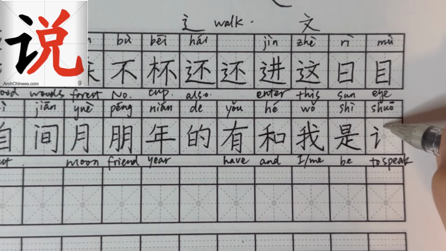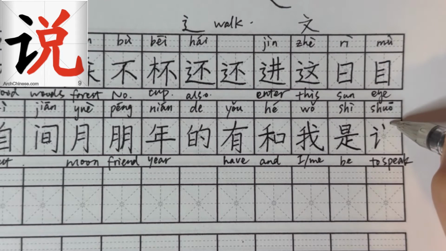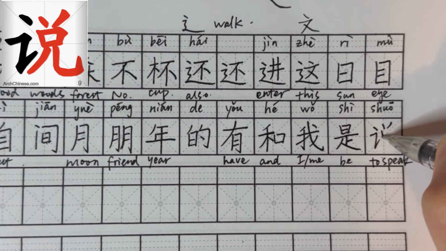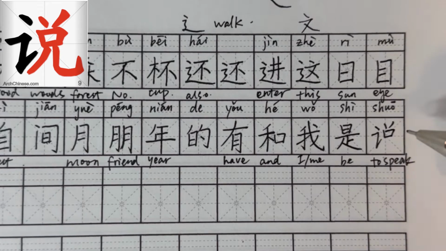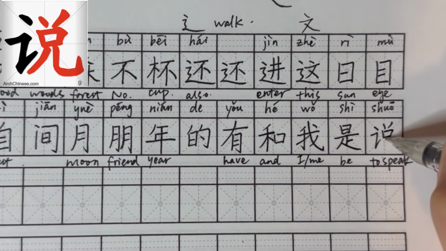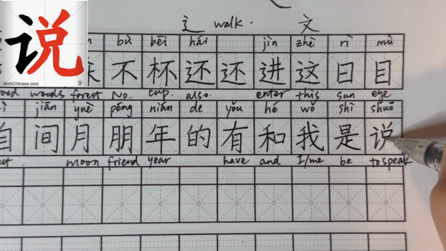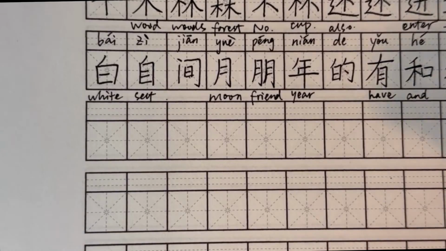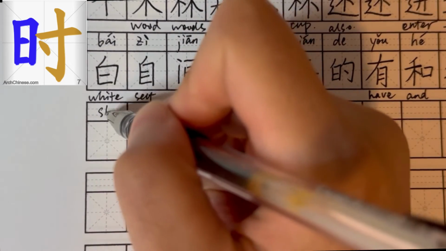On the right-hand side, 点, 撇. In the middle, there is a 口, a square. 竖, 横折, 横. And then 撇. Last stroke, 竖弯钩.